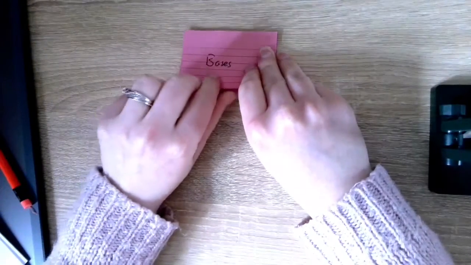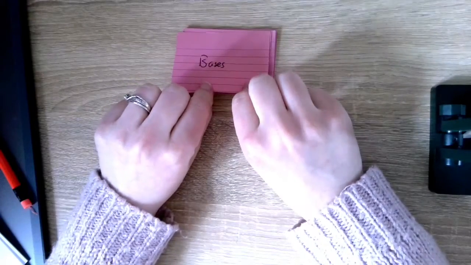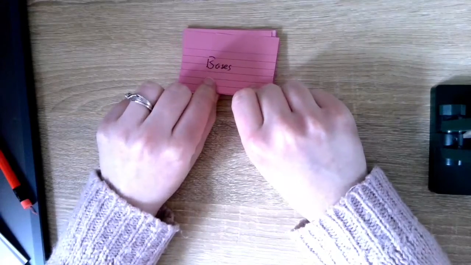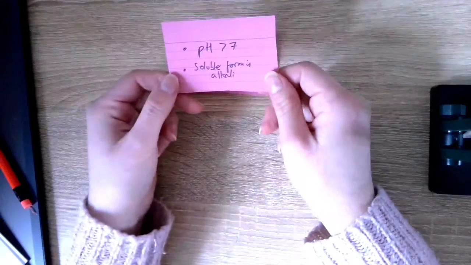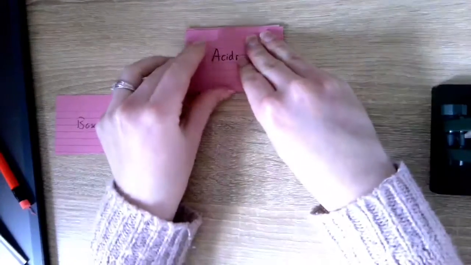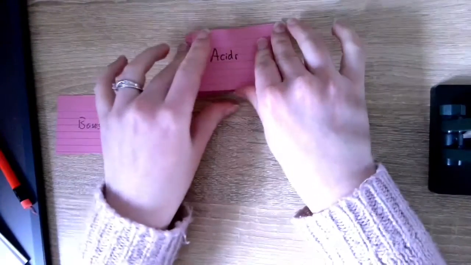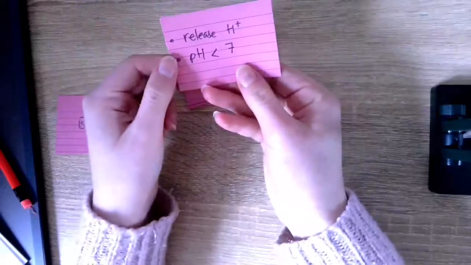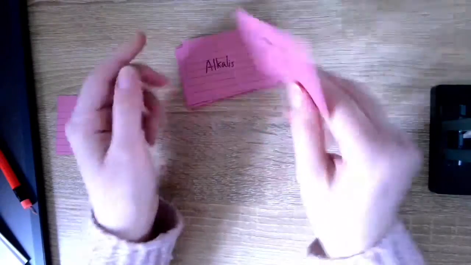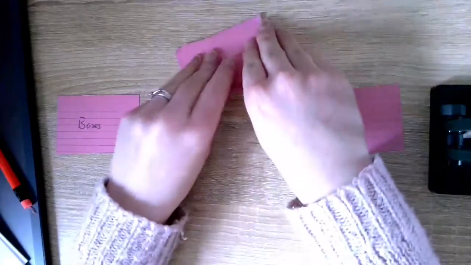So bases, they are soluble alkalis, they have a pH greater than 7. Yep, I knew that one, so that can go into my pile on the left. Acids, they have a pH less than 7. But I forgot about the releasing H+ ions, so I'm going to put that in my I don't know pile.